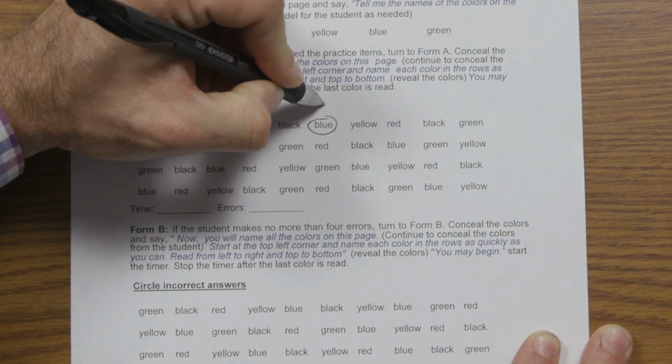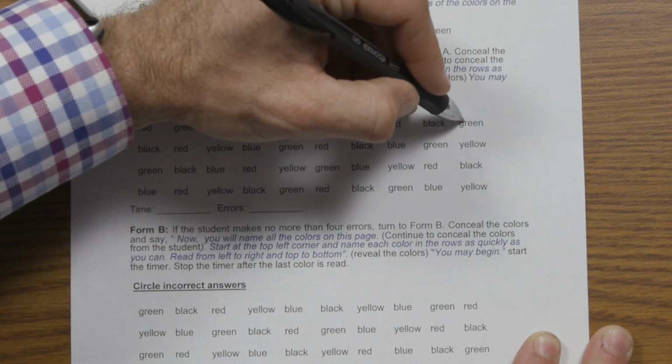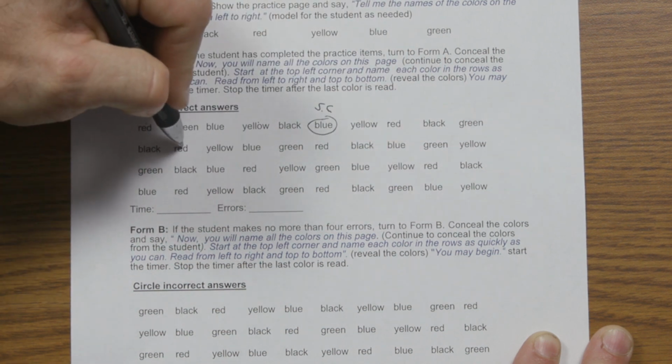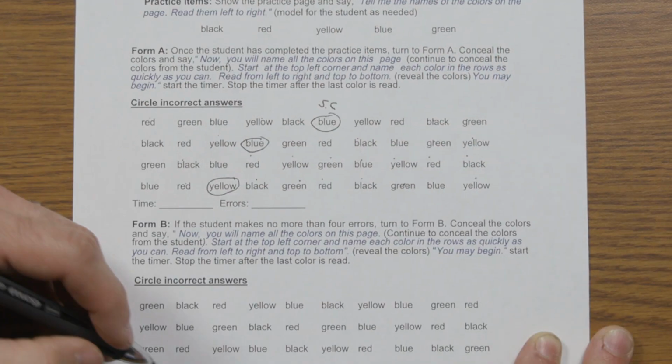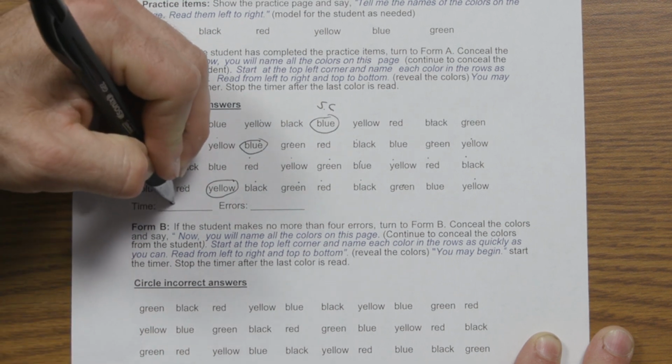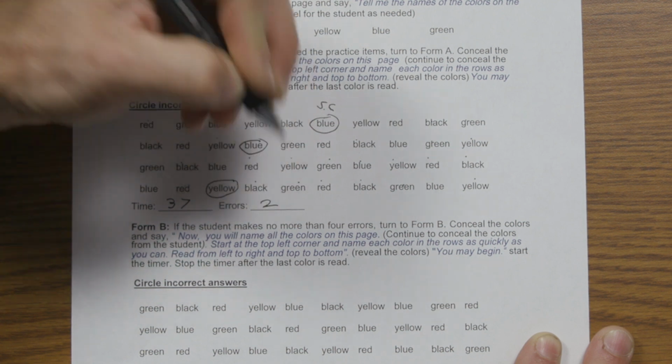Circle any incorrectly named colors on the student's score sheet. In order to eliminate guessing, self-corrections are capped at 1. It is counted correct if a student says a shade of the color to name the color instead of the name of the color. For example, the student says navy instead of blue. Stop the timer when the student has finished naming the final color. Record the time and the number of errors in the area for Form A on the student's scoring sheet.